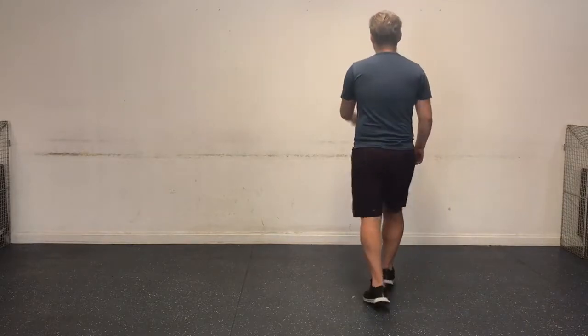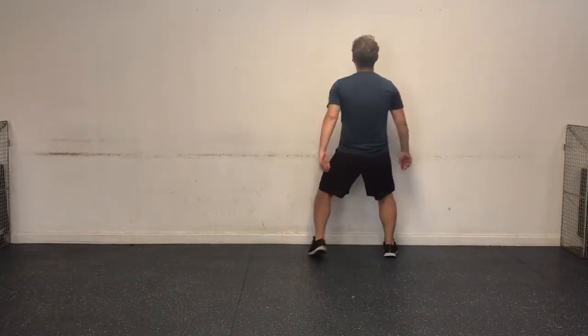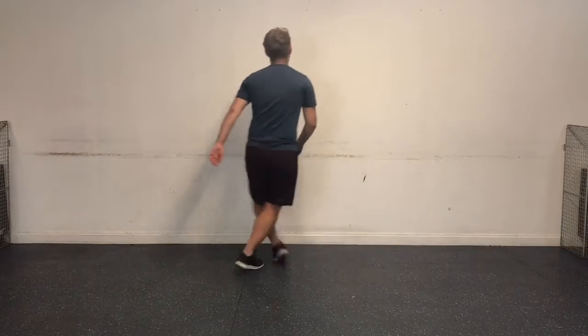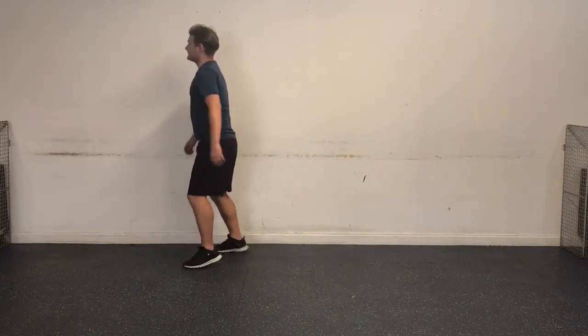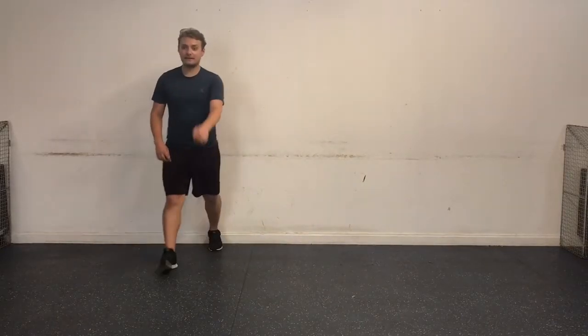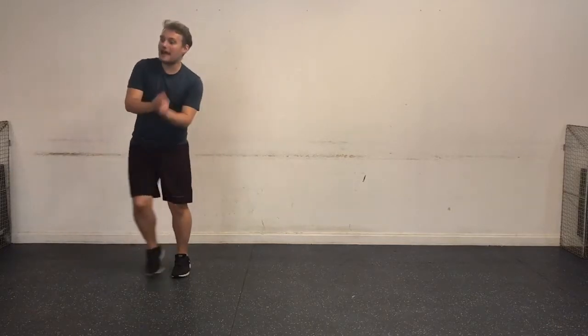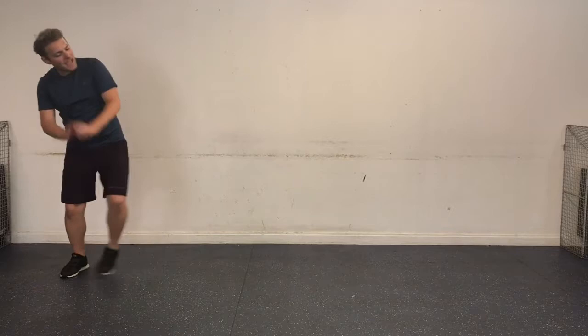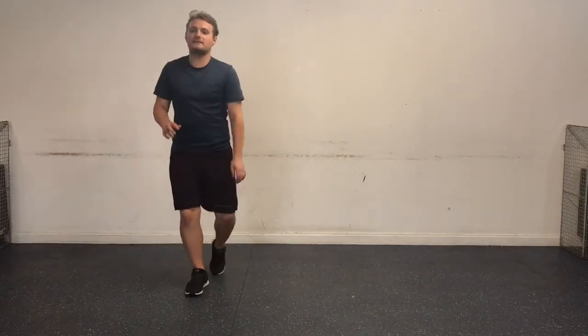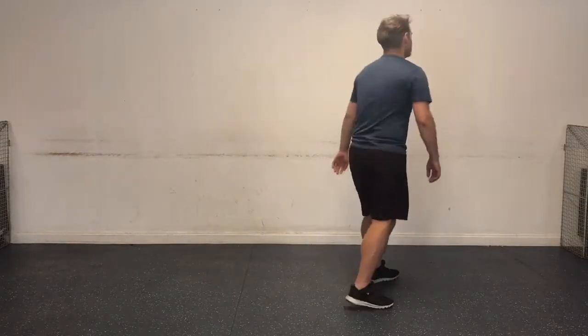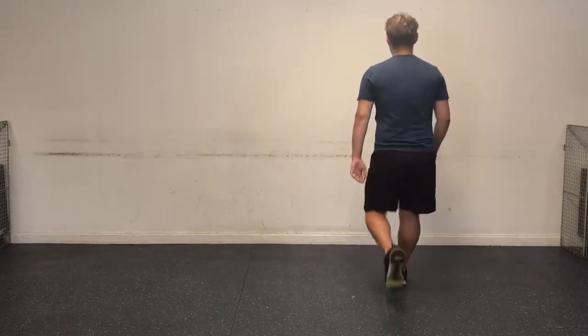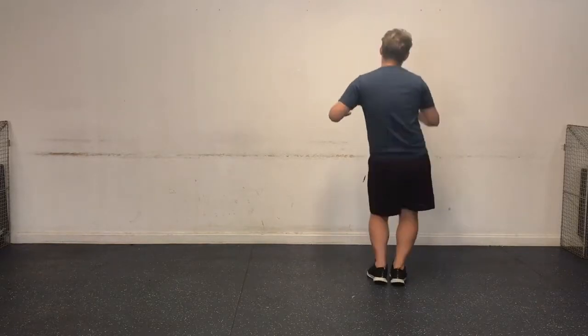Again, tap and slide, shuffle forwards, forwards, down, down, back together to the left, and pivot, rock back, boogie. Here we go, tap and slide, forwards, forwards, down, down, back together to the left, and pivot, rock back, boogie.